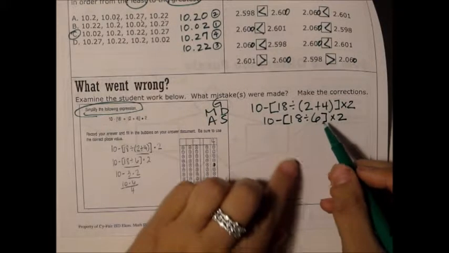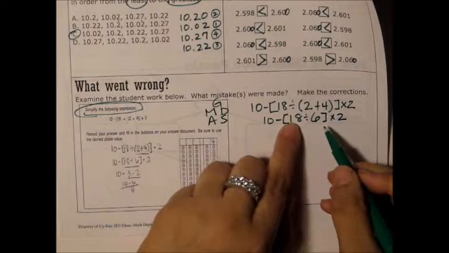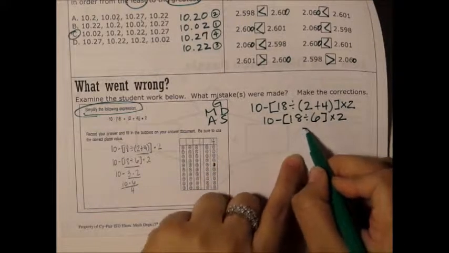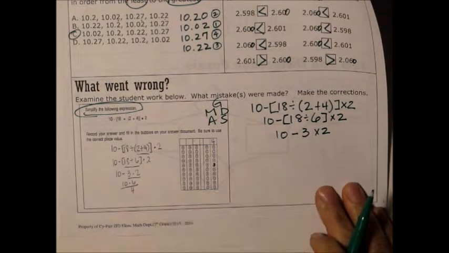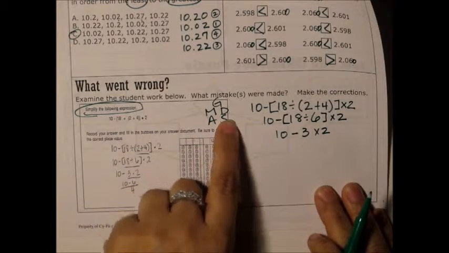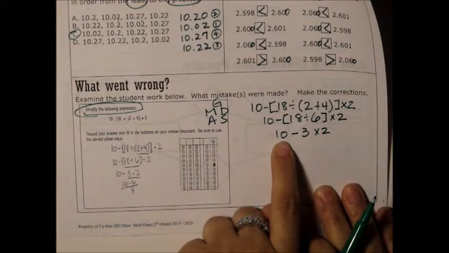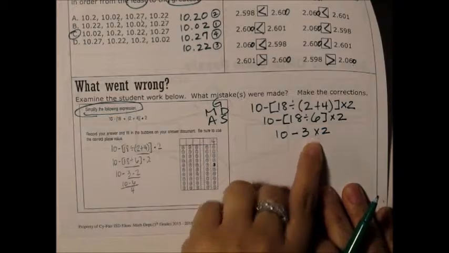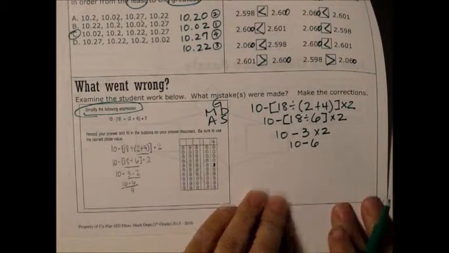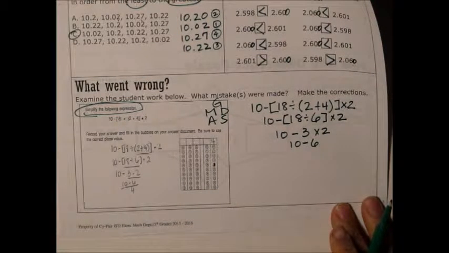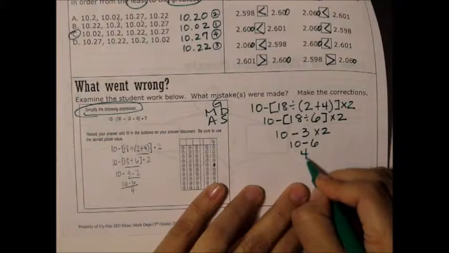Think about it the other way. 6 times what would give me 18? 6 times 3 would give me 18. So now I rewrite. Alright, so I'm done with my groups. Multiply and divide. Okay, left to right. I see the multiply first, so I'll do that. 3 times 2 is 6. I rewrite it. I no longer have multiply and divide. Add and subtract, left to right. I only have subtract, so I do 10 minus 6 is 4.